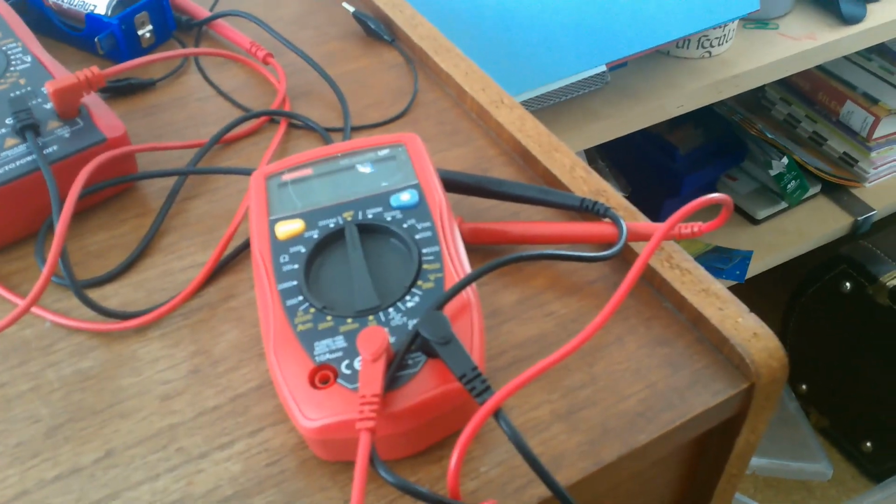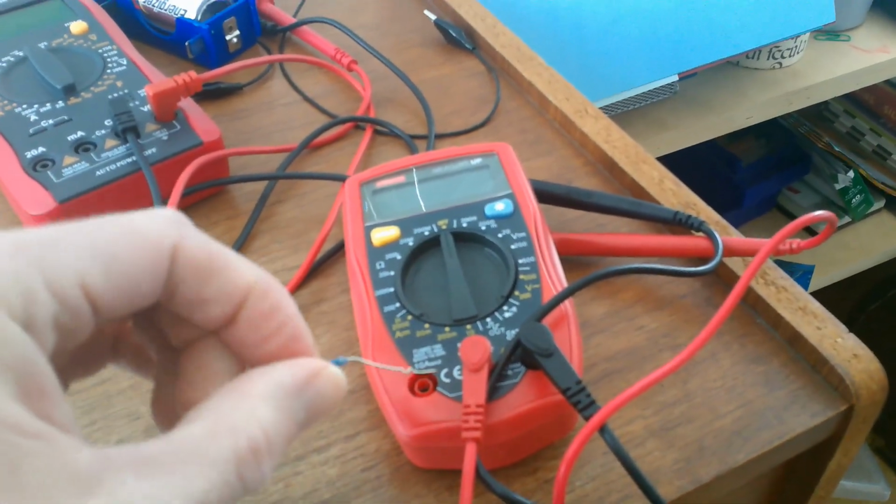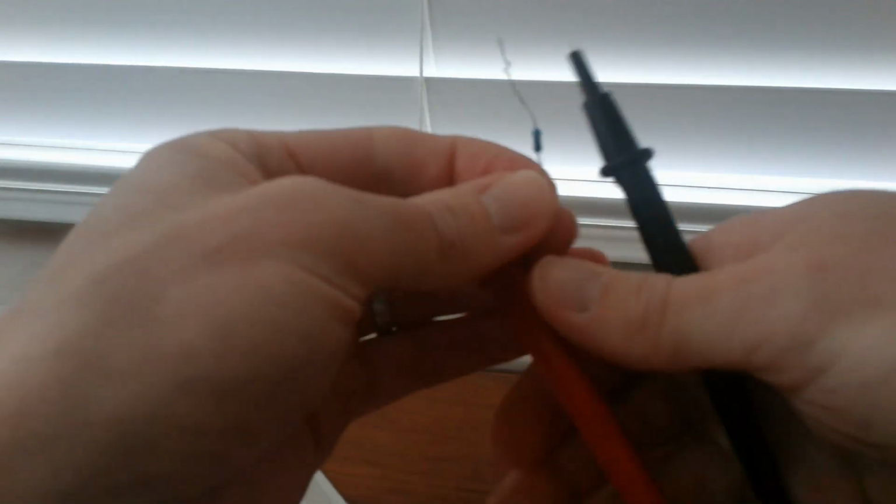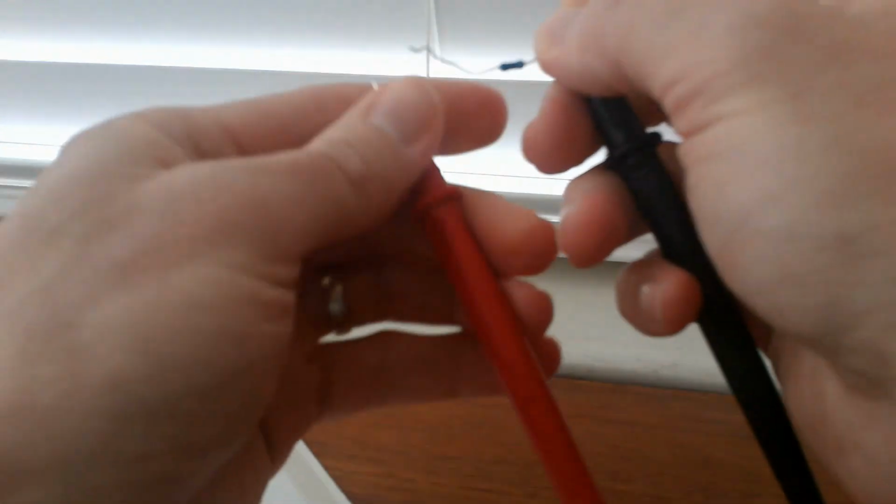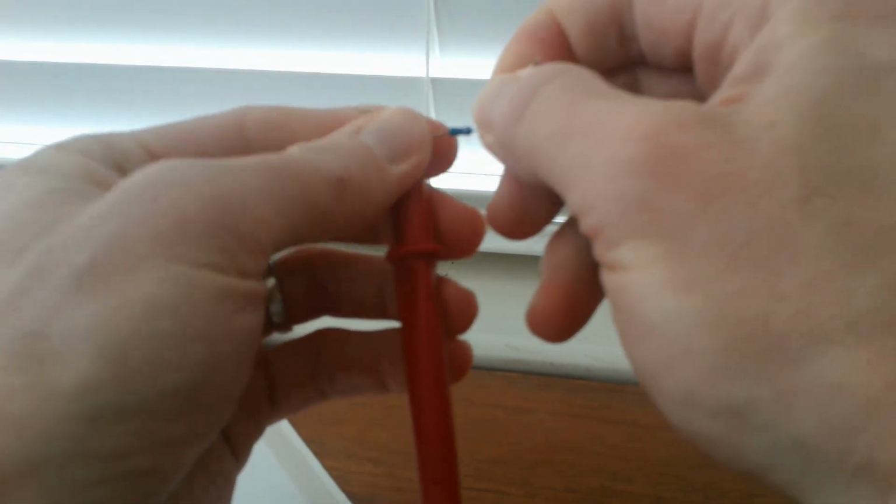All right, so when I put our first resistor across this one right here, I get a surprising result. Let me tell you what that is. So here's my resistor. I'm just going to hold it onto it. I'm going to push the probe to one end, and push it to this end right there.